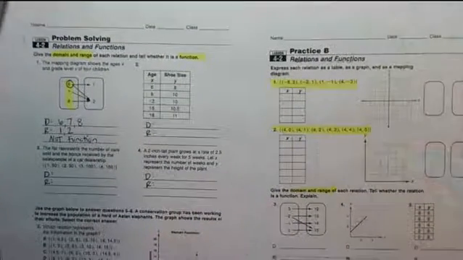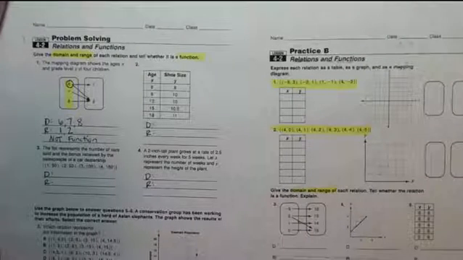When you're done, if you finish in class, you can turn it into the tray, and then tomorrow when you walk into class, just grab it out of the tray, put it in your homework hotspot, and then start on your warm-up.